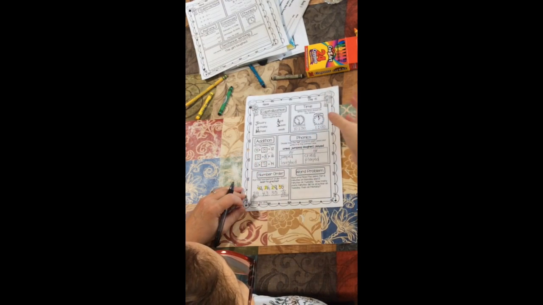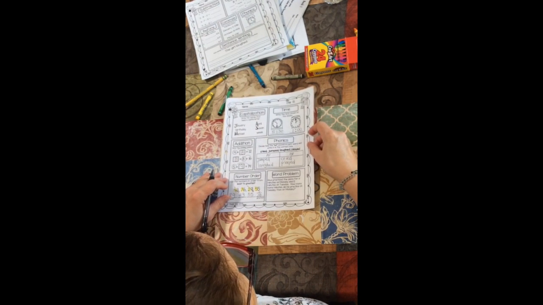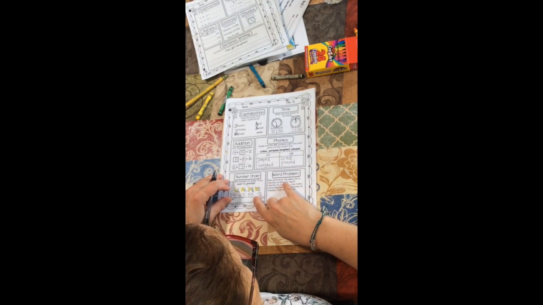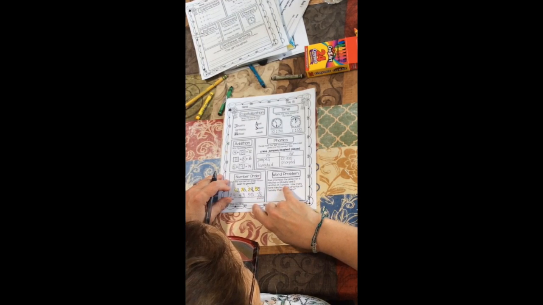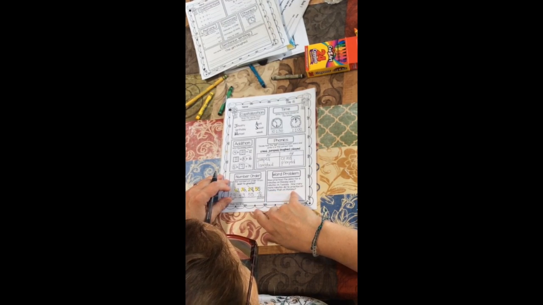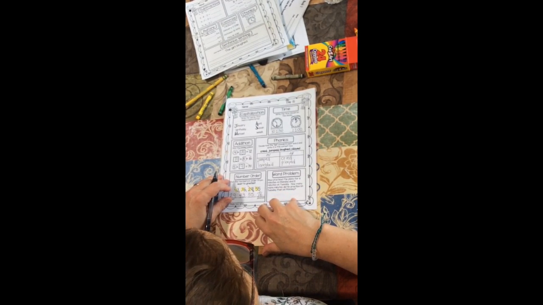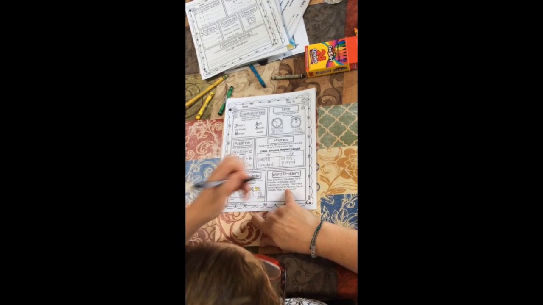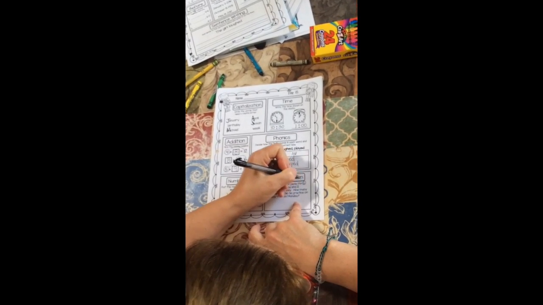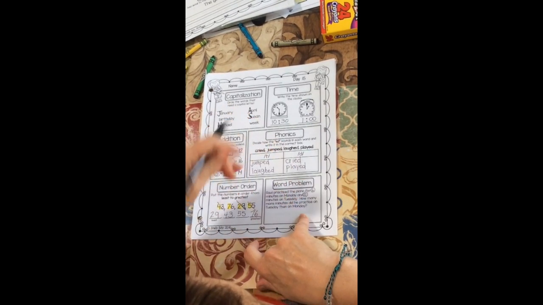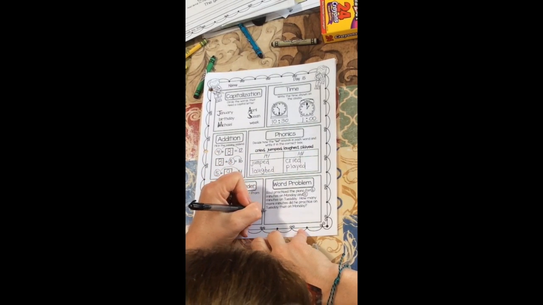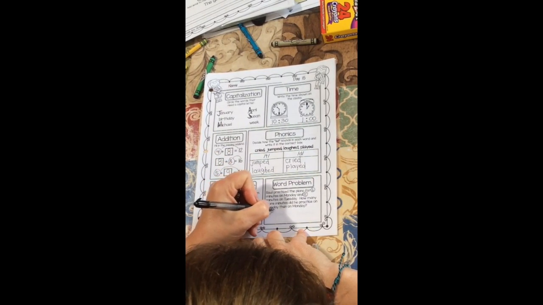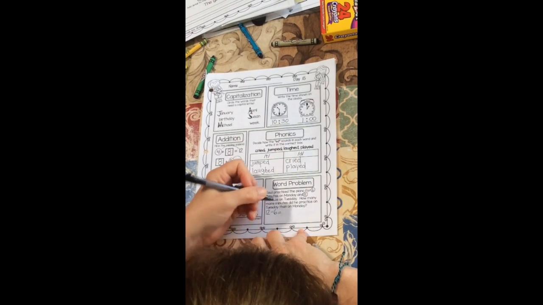Okay, got one more and it's a word problem. Raul practiced the piano for 6 minutes on Monday and 12 minutes on Tuesday. How many more minutes did he practice on Tuesday than on Monday? So we're finding the difference because I want to know the difference between 6, circle 6, and 12. So I want to know the difference, and when I find the difference means to subtract. So 12 take away 6 equals what?